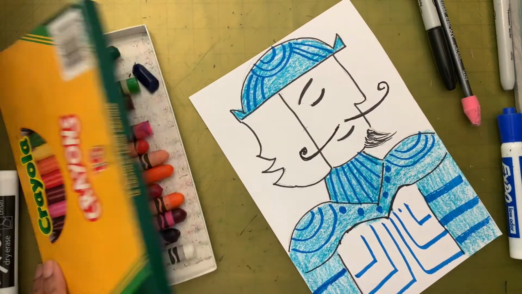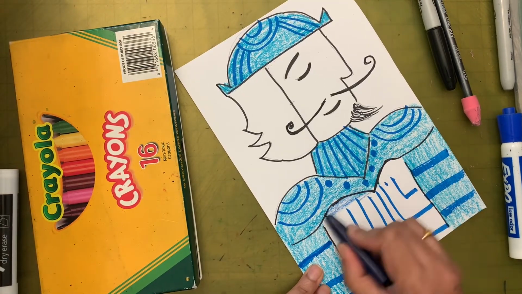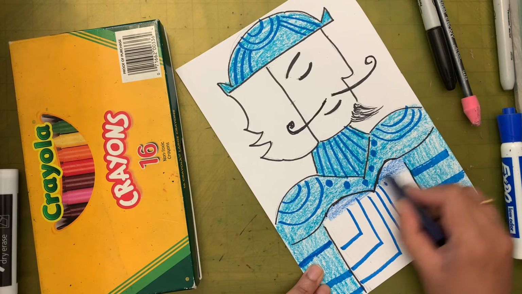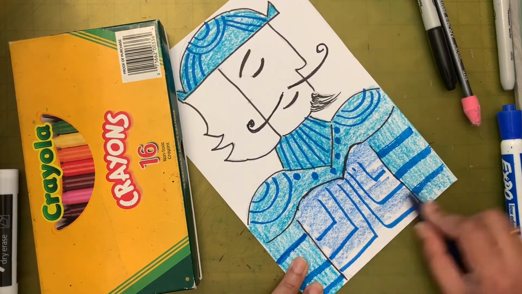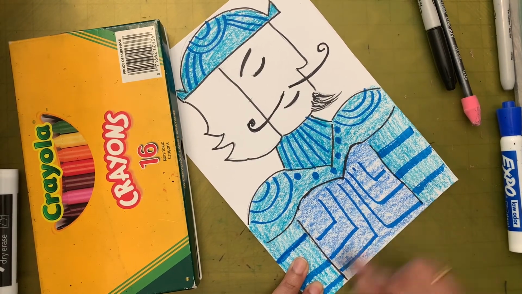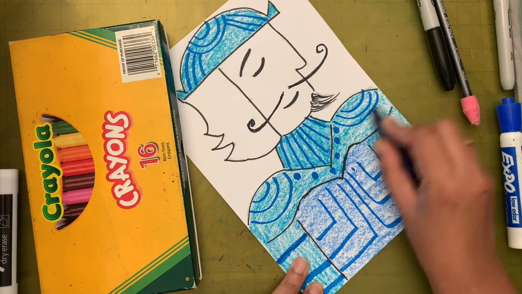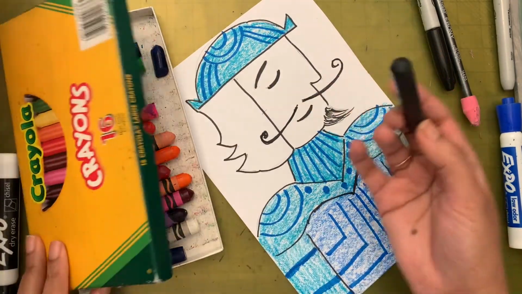Okay, now I'm going to put this away. I'm going to take blue. He looks magnificent, doesn't he? Now let's color his hair. Again, the hair color, you can decide.